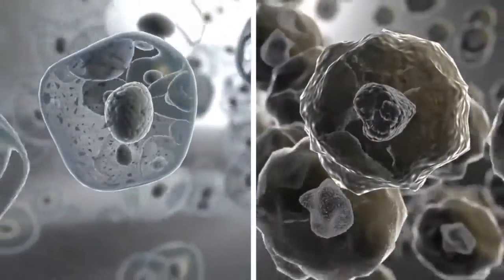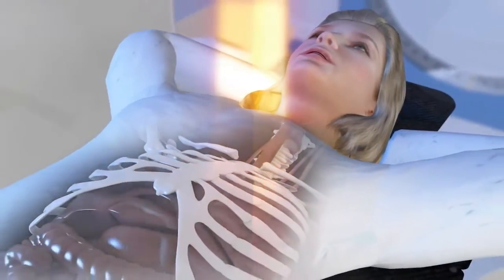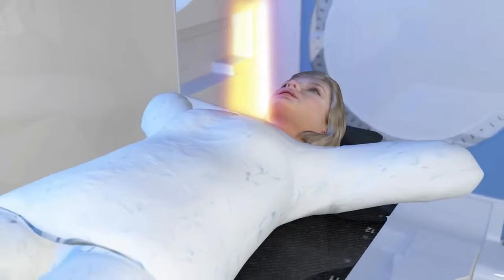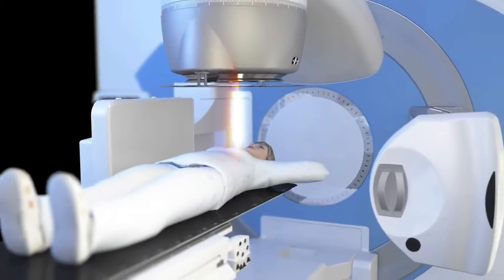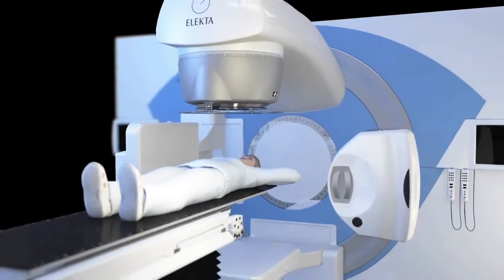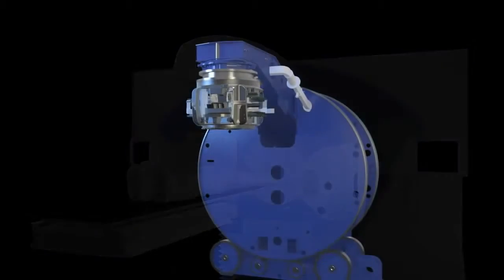Successful radiation therapy depends on the ability of the linear accelerator, or linac, to deliver a tumoricidal dose of radiation to the tumor, while ensuring minimal radiation of normal tissue. The linac accurately produces, monitors, controls, and conforms the radiation beam to the planned target.